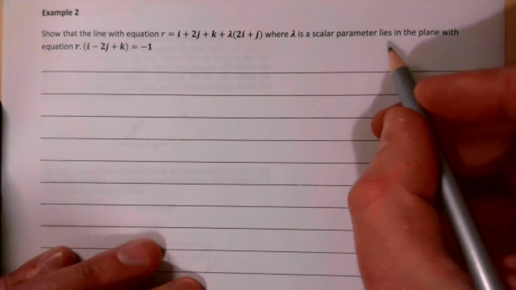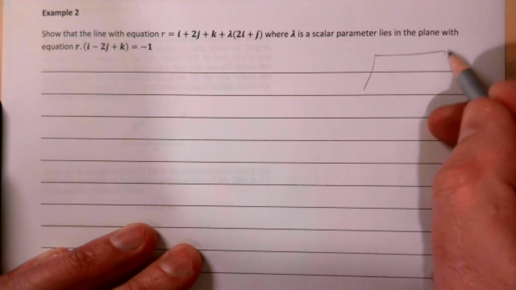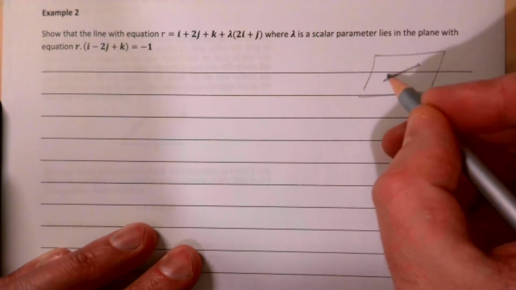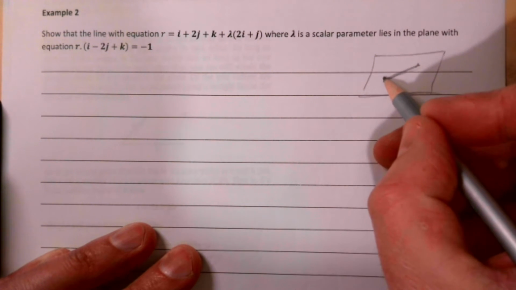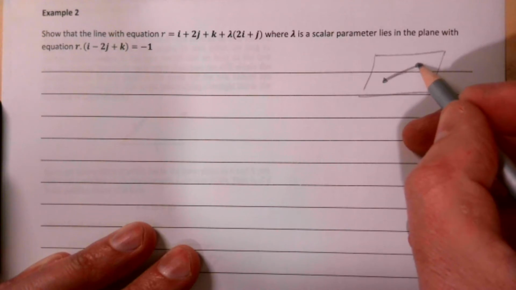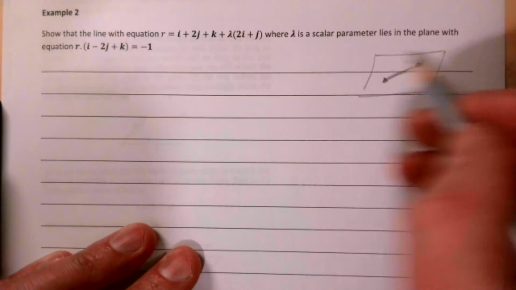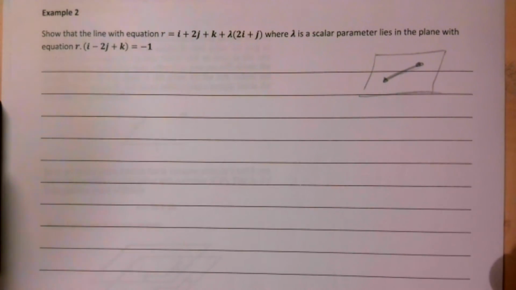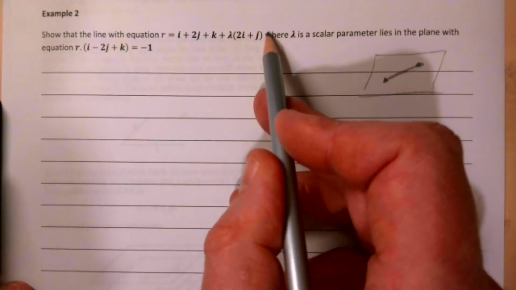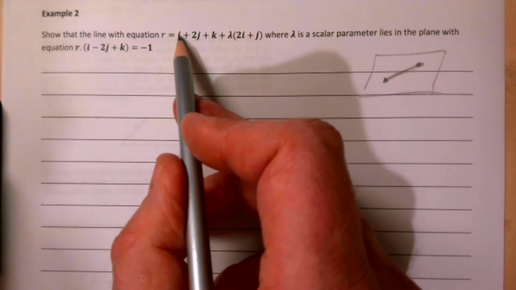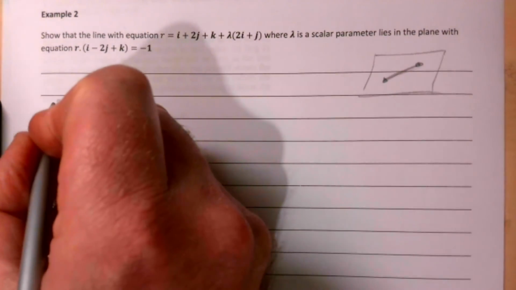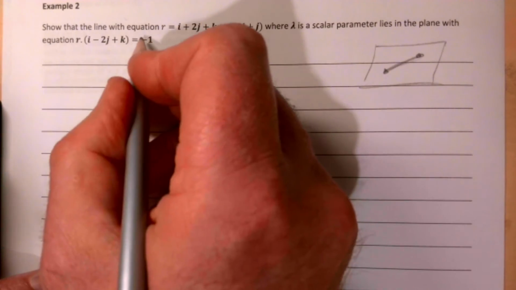So here's the way we're going to do it. This diagram, I don't know if it's worth doing or not. There's your plane. And if the line lies in it, one way of showing that is to find 2 points on the line. And if both of those points also lie in the plane, then the line must lie in the plane. I hope that makes sense. So that's what we're going to do. So do we know any points that are on this? Of course we do. We know A. So that's 1, 2, 1. So let's write that down and see if that one actually works in the plane.